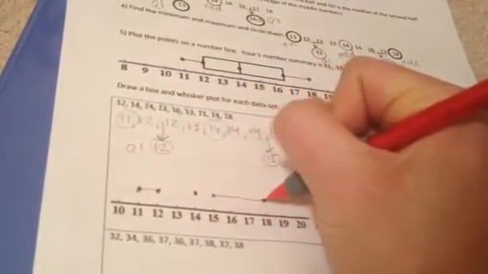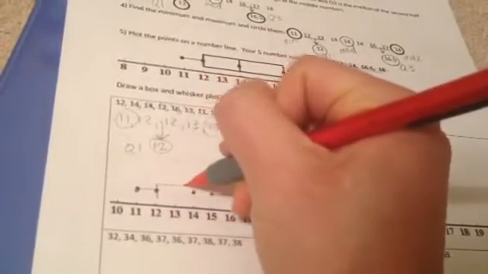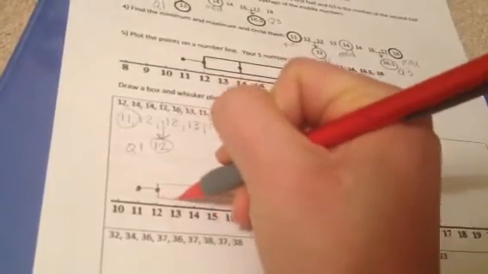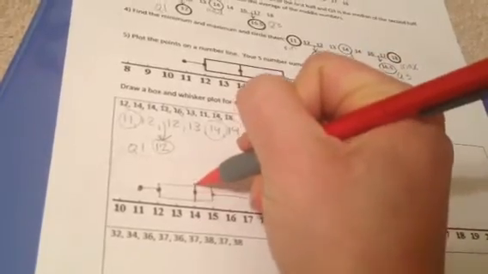The easiest way to do this, I think, is to connect the whiskers at the end first. And then it's easy to see where the box goes. The box goes around the points that are left over. And then the median just goes in the middle. And that's all you need to do.